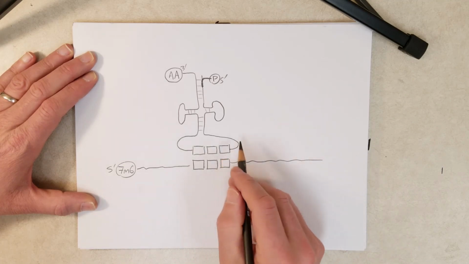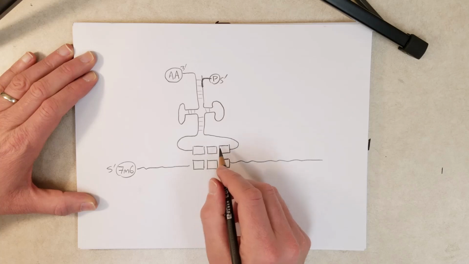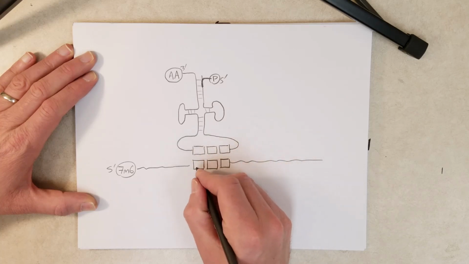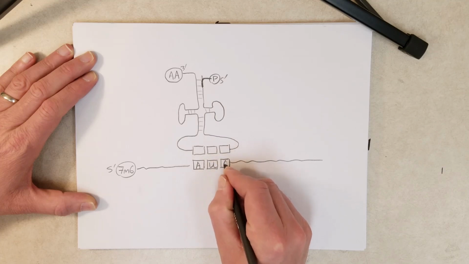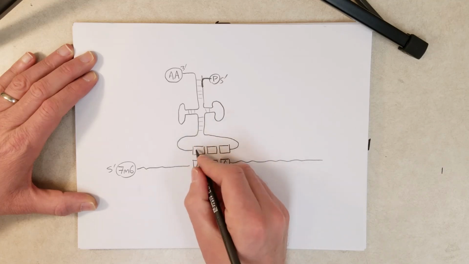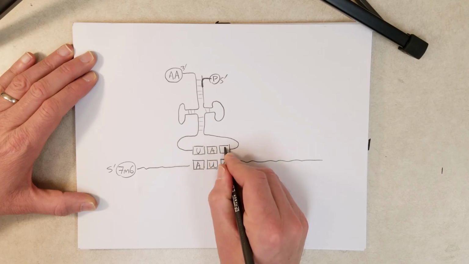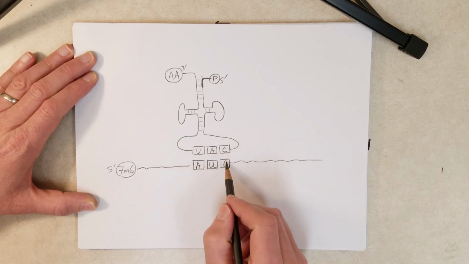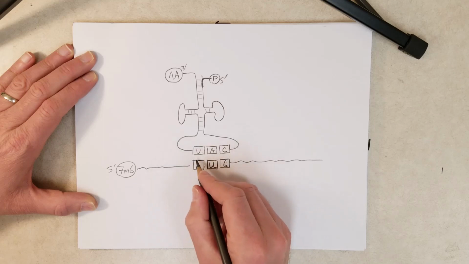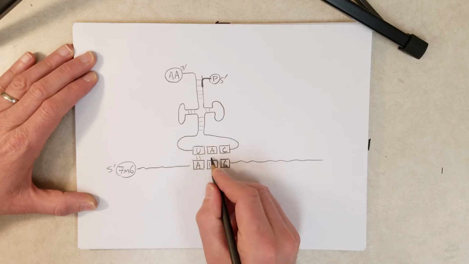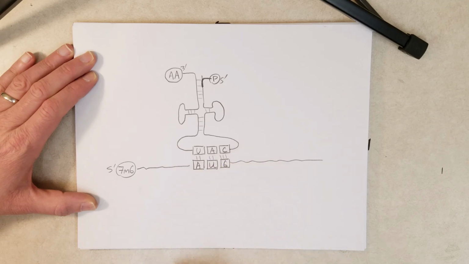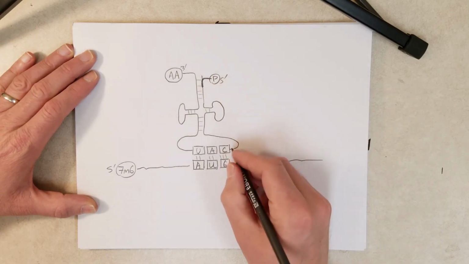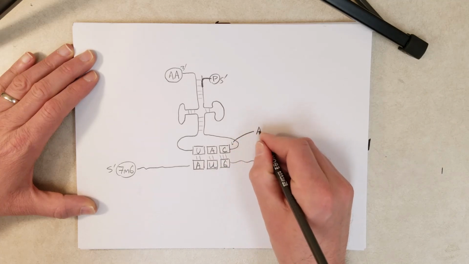But here I just want to show how the anticodon of the tRNA, this is the anticodon, 3 bases, is paired up with the codon of a messenger RNA. So U pairs with A pairs with U, C pairs with G. Okay, so we have this pairing going on here, and the hydrogen bonds are forming here. Now, again, this is the anticodon.